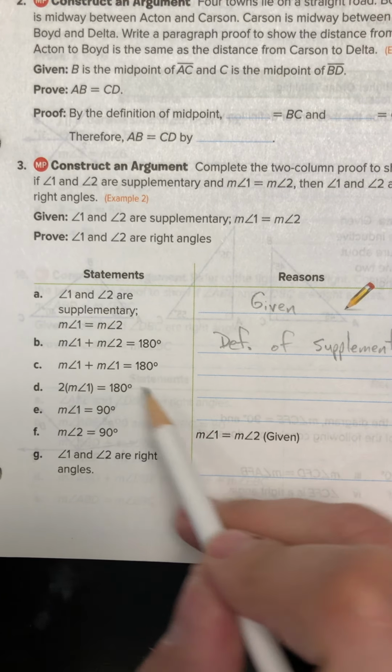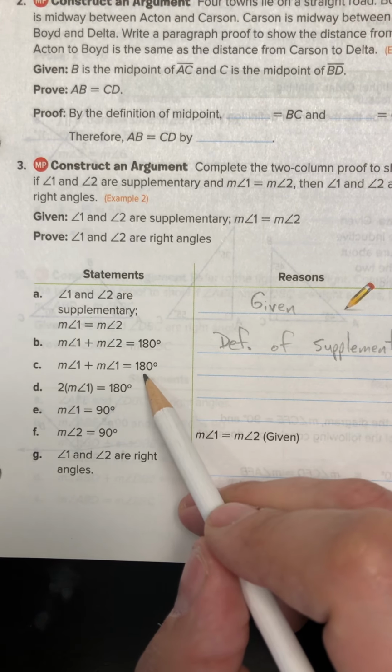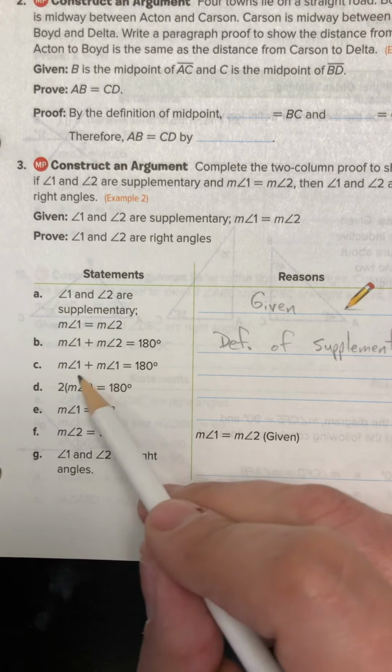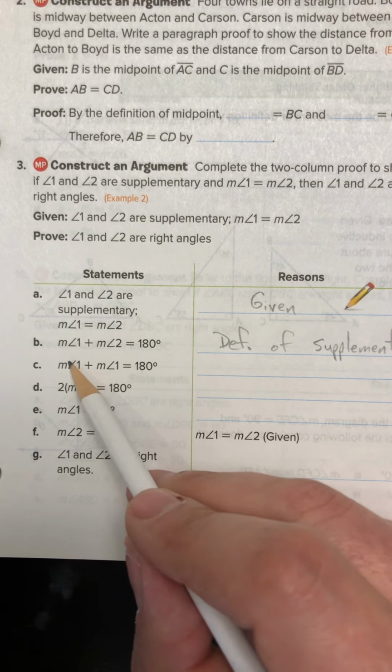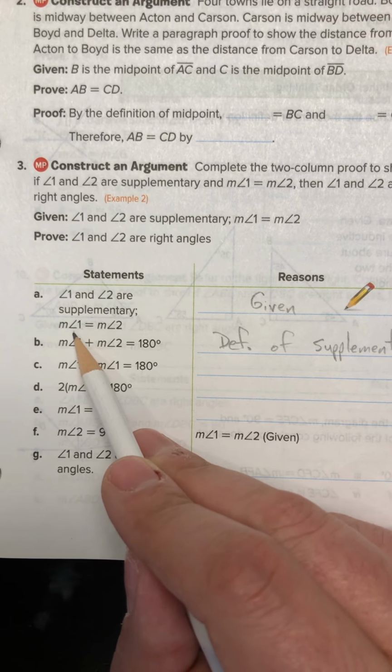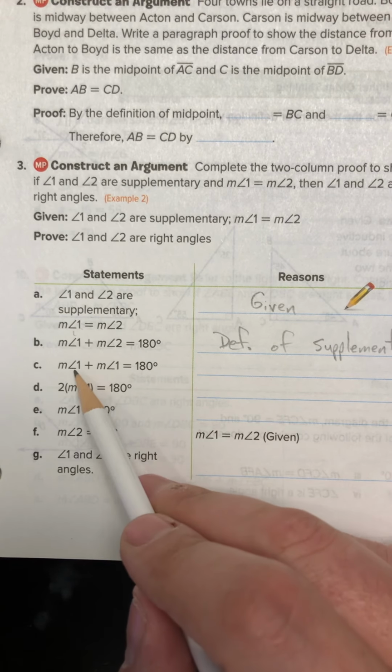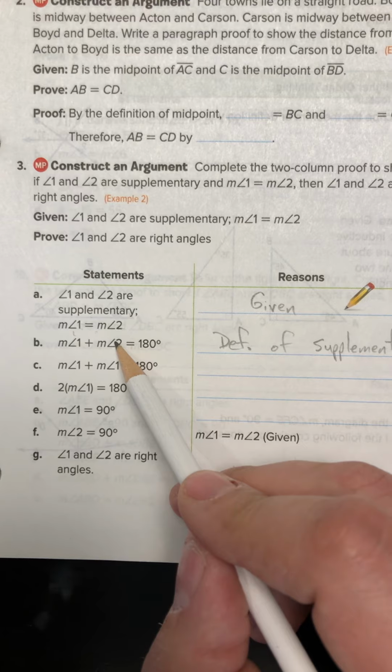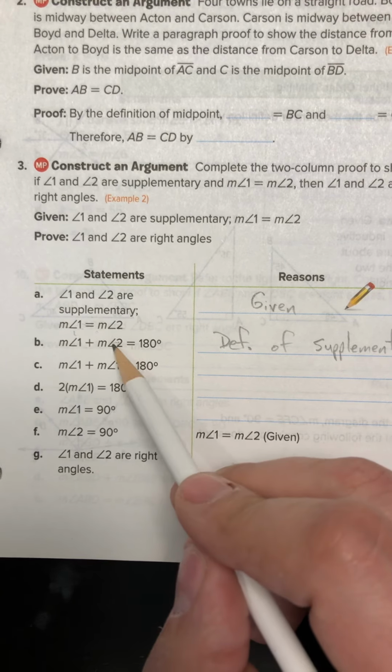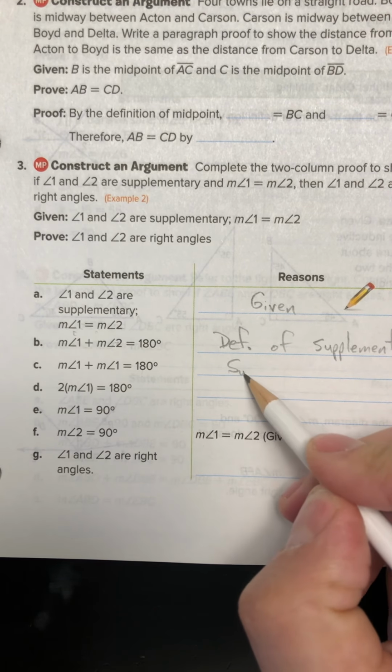Then the measure of 1 plus the measure of 1 is equal to 180. Well, why can I do that? I can substitute because they're telling me that 1 is equal to 2. So if 1 is equal to 2, I can just substitute right there. So I am just substituting.